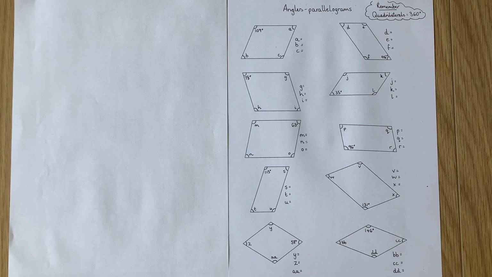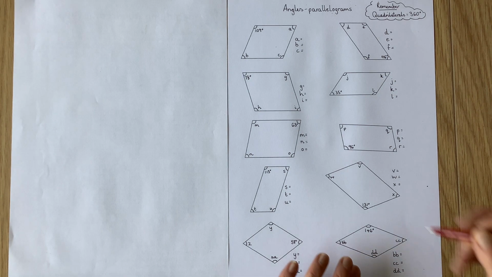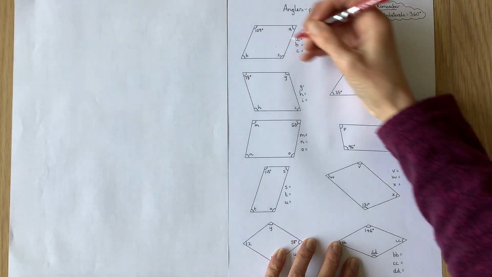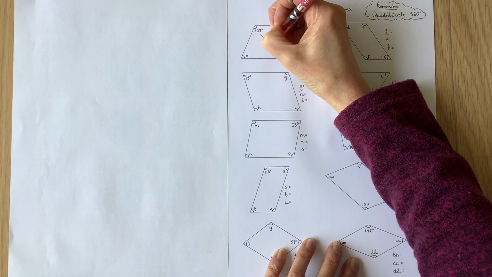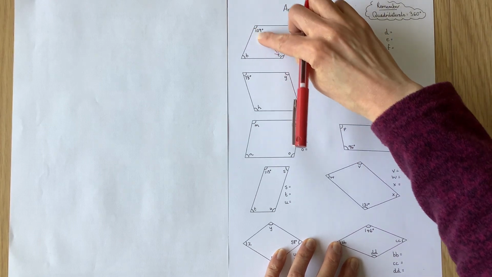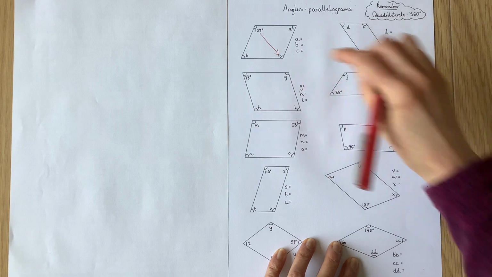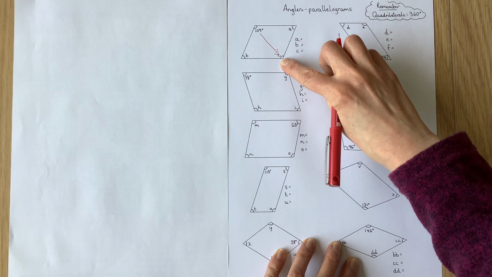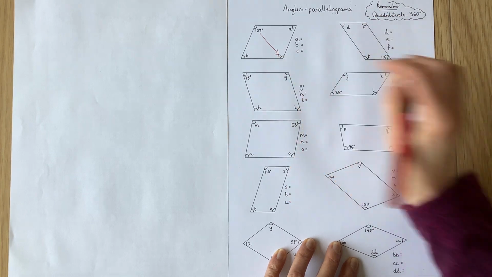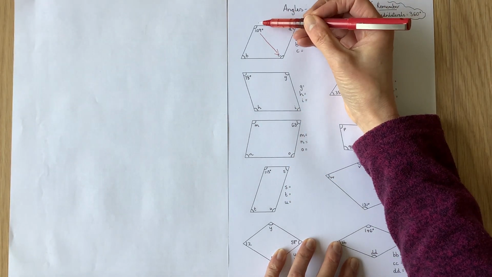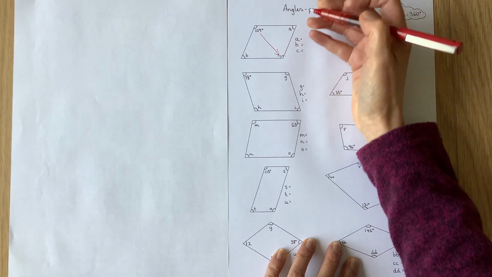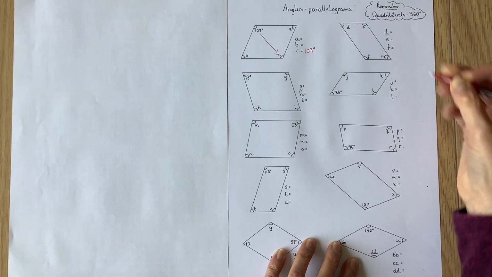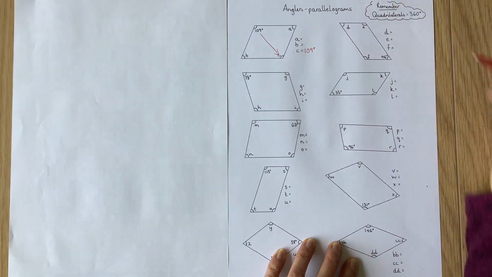Well, one of the things we learned when we looked at parallelograms was that opposite angles are equal. To find the opposite angle, take the angle that you already know, and in your head or on your page with your finger, draw a diagonal line to the opposite corner. In this shape, 109 degrees, the opposite corner is angle C. If that angle is 109 degrees, angle C is also 109 degrees, because opposite angles are equal.